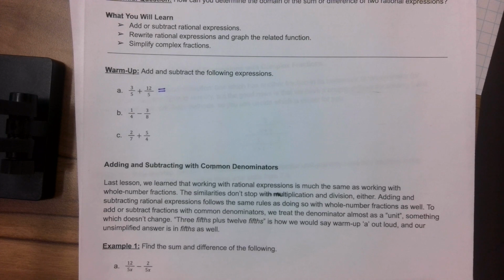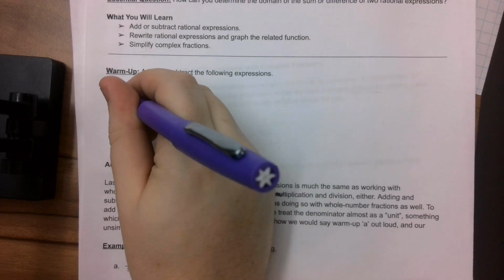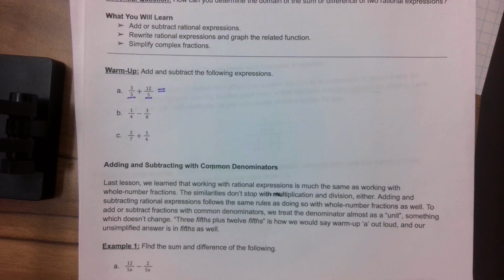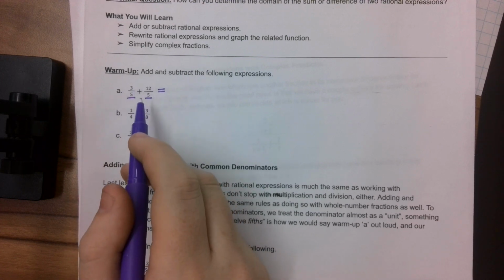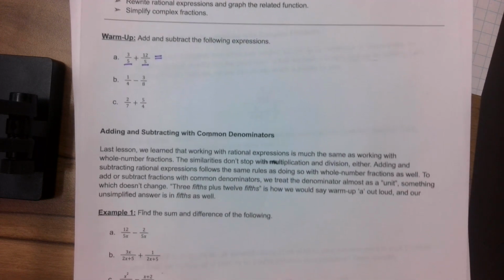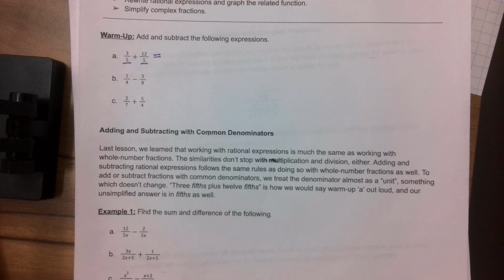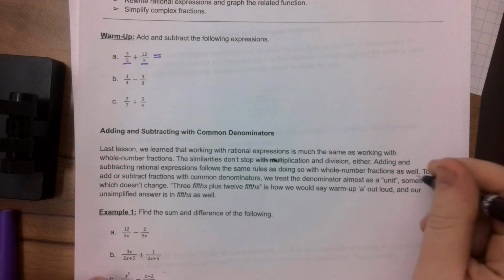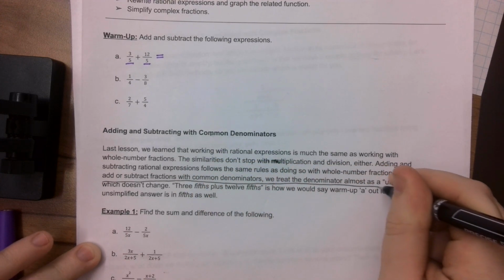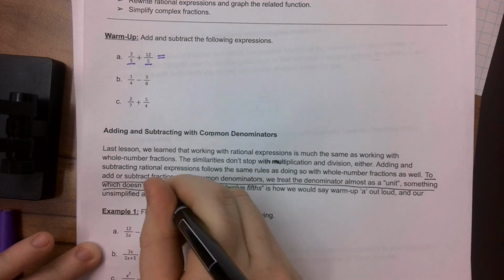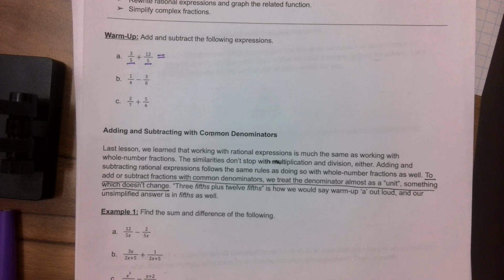Anytime you add or subtract fractions, the denominators must match. They have to have a common denominator. If they don't, you can't do it. So here the denominators are both 5. My recommendation is this. To add or subtract fractions with common denominators, treat the denominator almost like a unit, something that won't change.